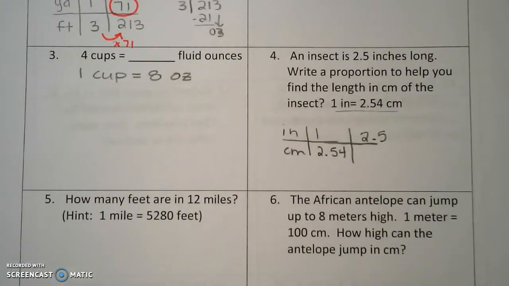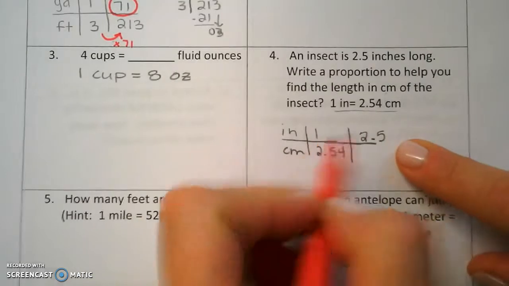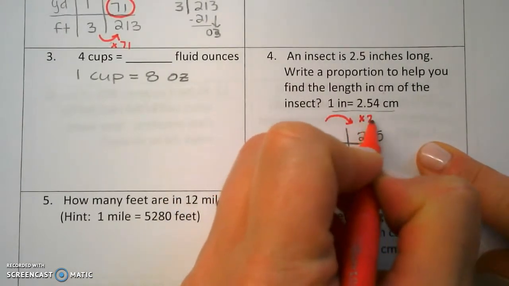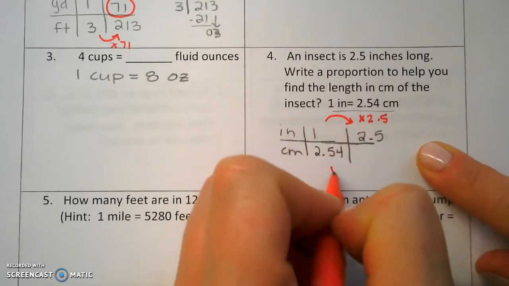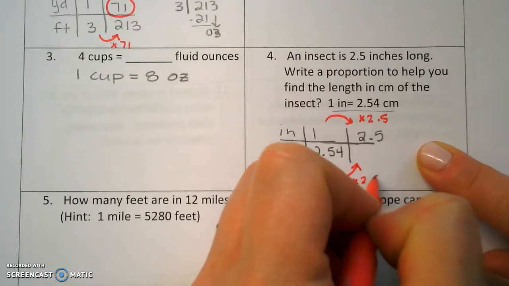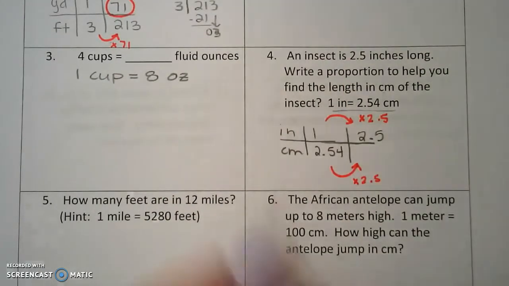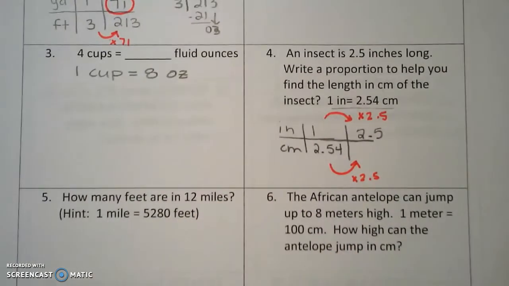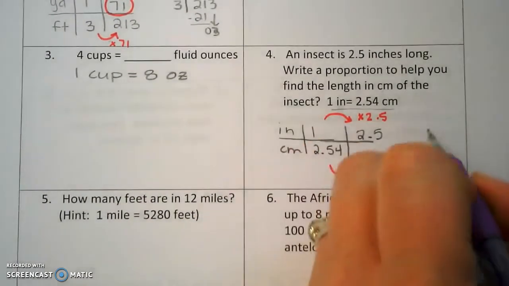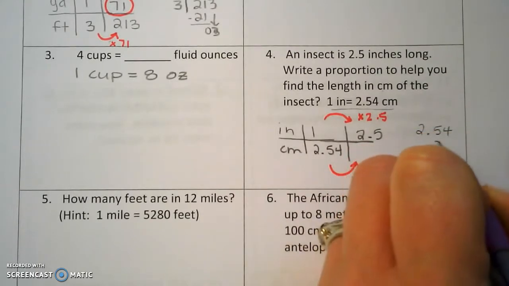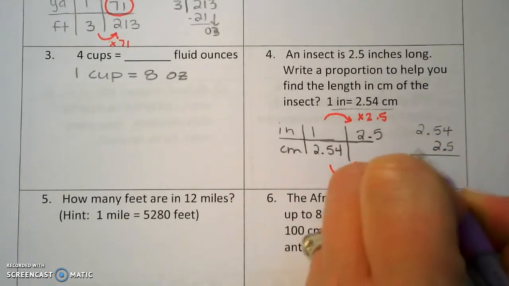And this one's even easier to see than the other one, because here to go from 1 to 2.5, we had to multiply by a factor of 2.5. So we're going to come down here and do the same thing. And really this math is Unit 1 math. The thing that makes it Unit 2 is that you're organizing the information into a chart like this. So let's take that 2.54 and we're going to multiply by 2.5.